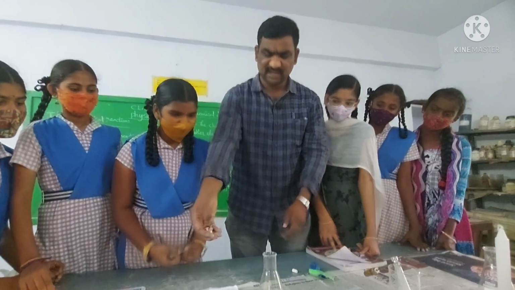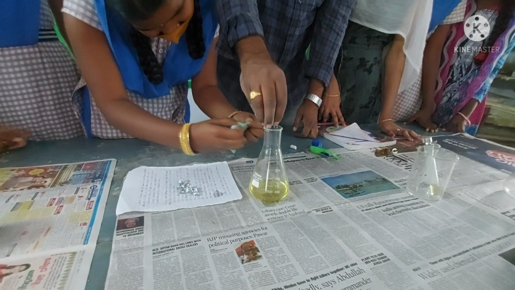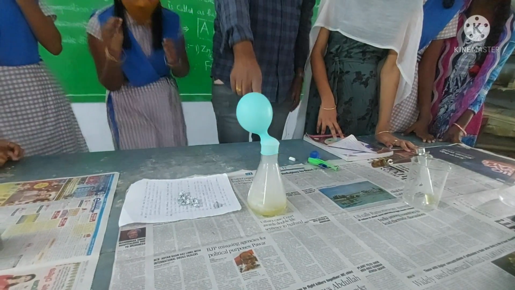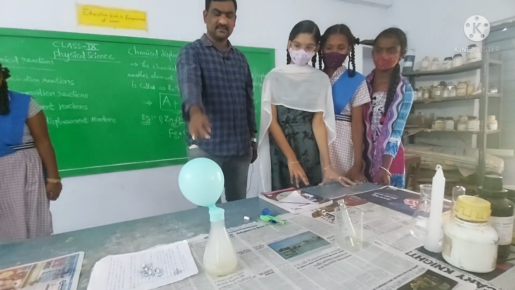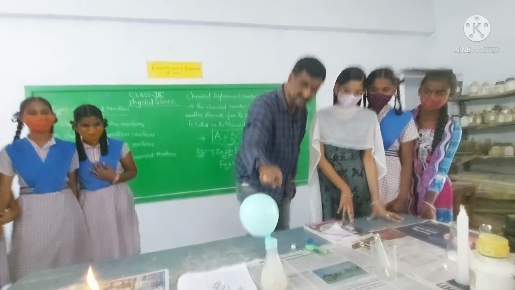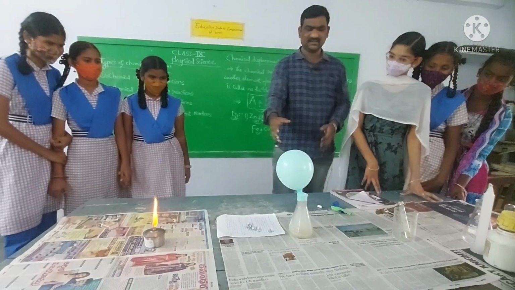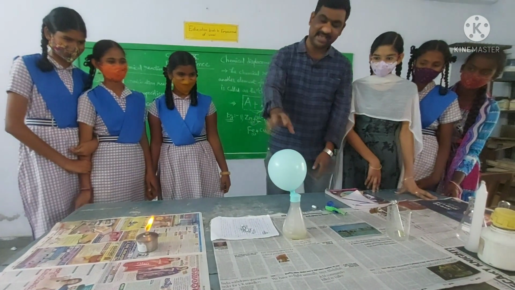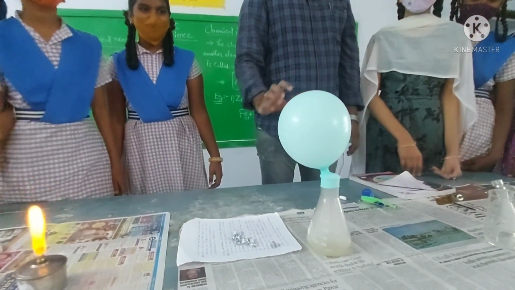So I am going to add few zinc granules to this hydrochloric acid. Then you can observe the reaction. So children, you can observe the reaction here. After reaction, here some gas is releasing. The released gas is entered into the balloon. So that's why balloon is bulged out. So this gas which is occupied in the balloon is hydrogen. What is this gas? Hydrogen.